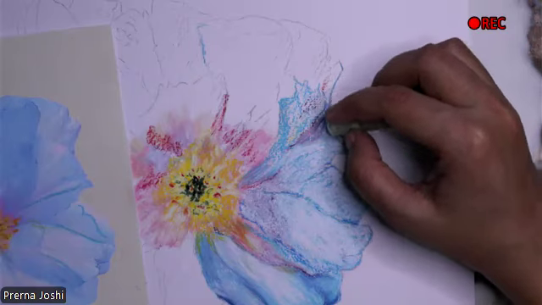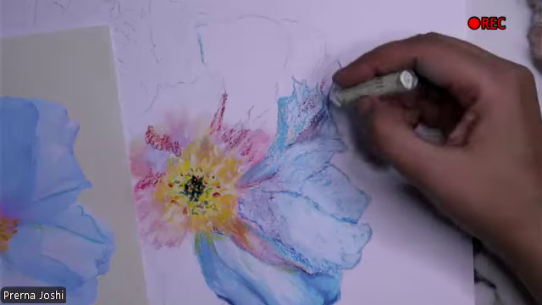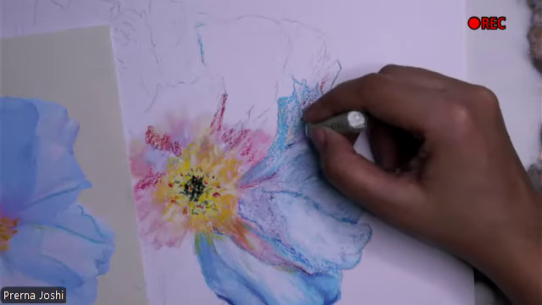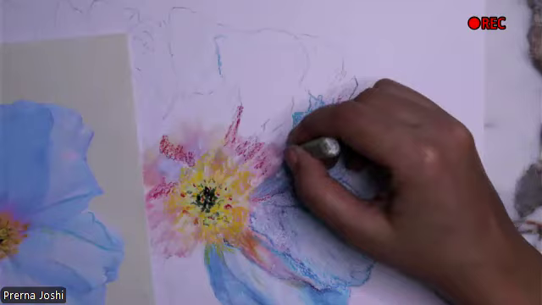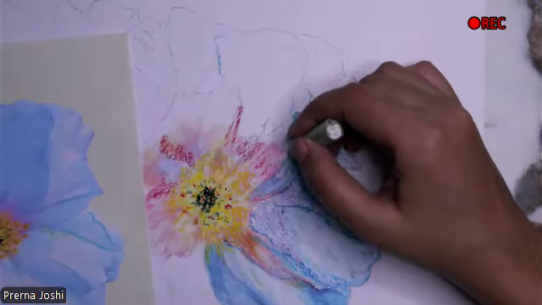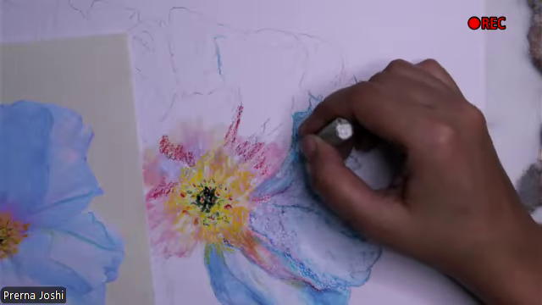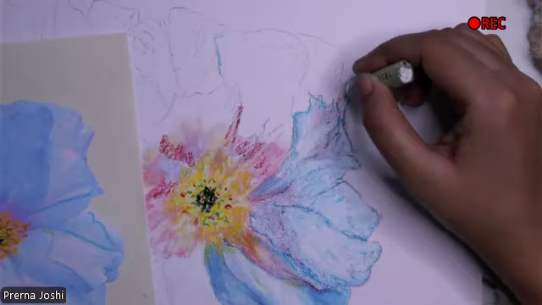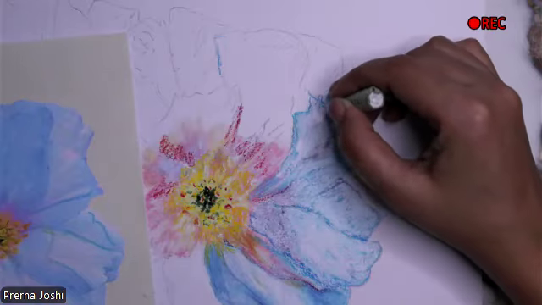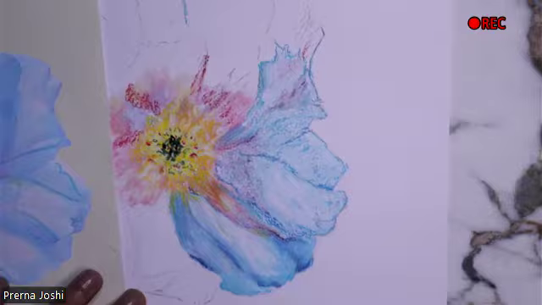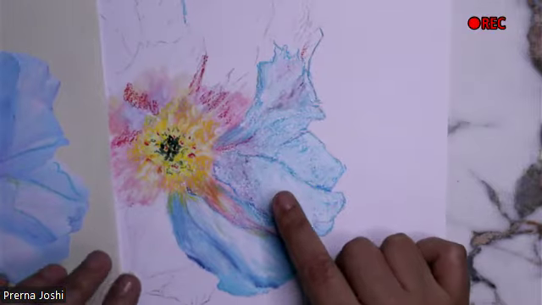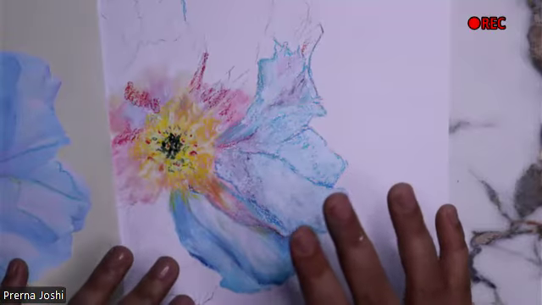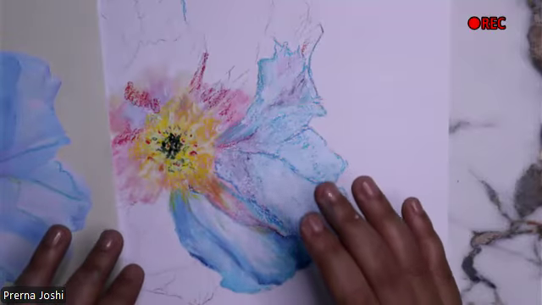I'm just applying white on top. Now I have done this much. Till here, I only applied colors. That means I did layering. Now it's time to do blending.